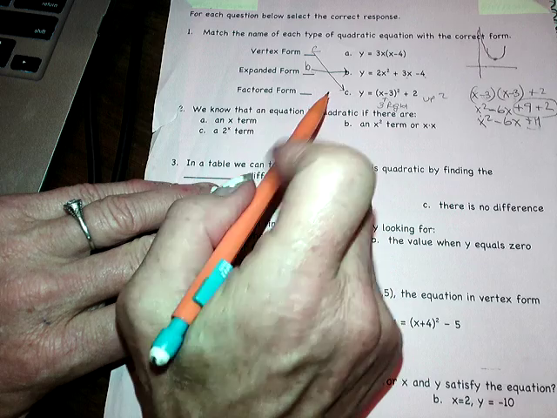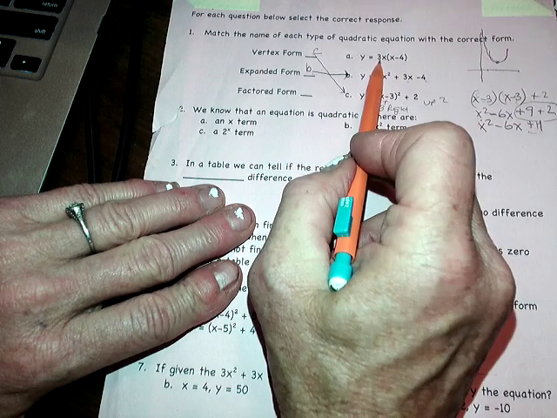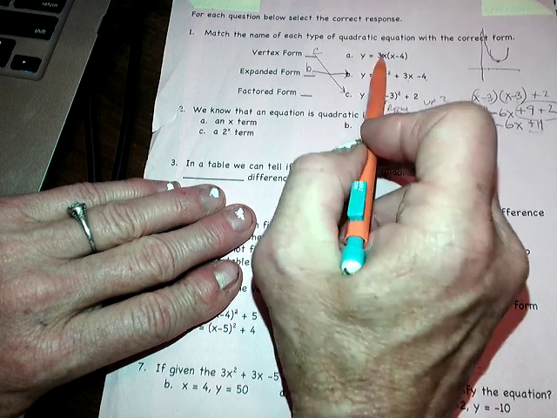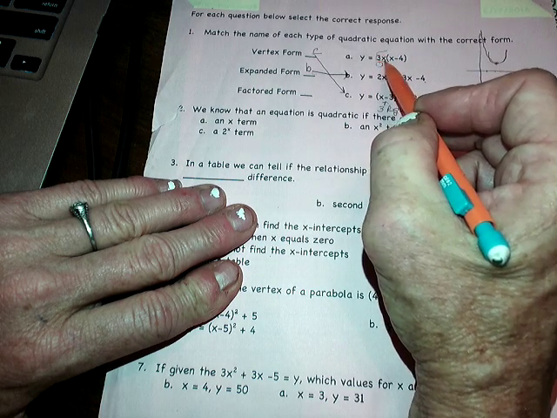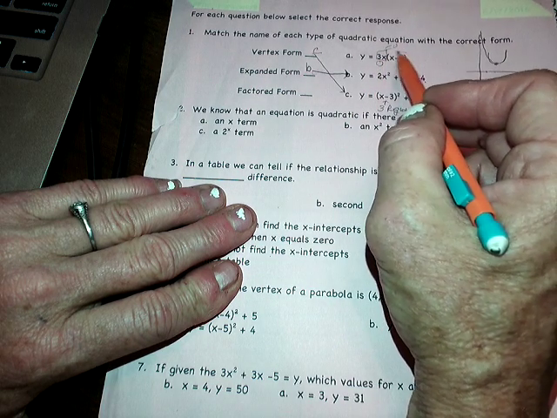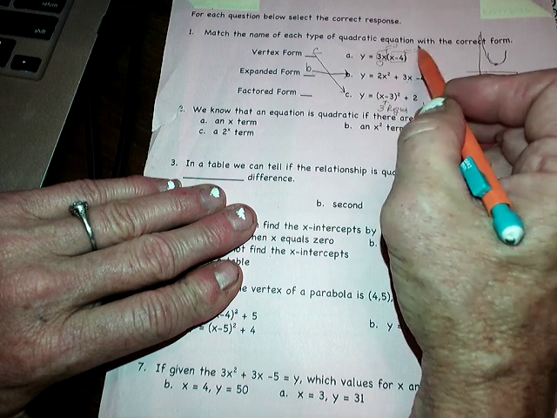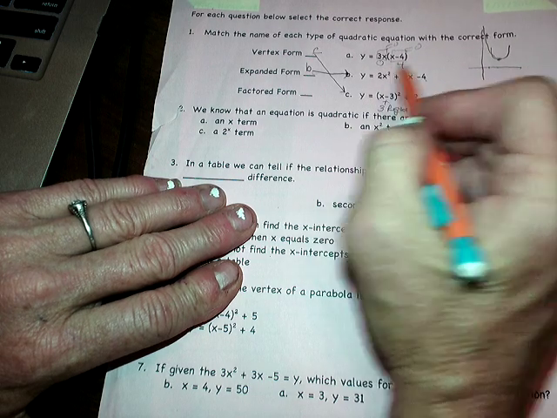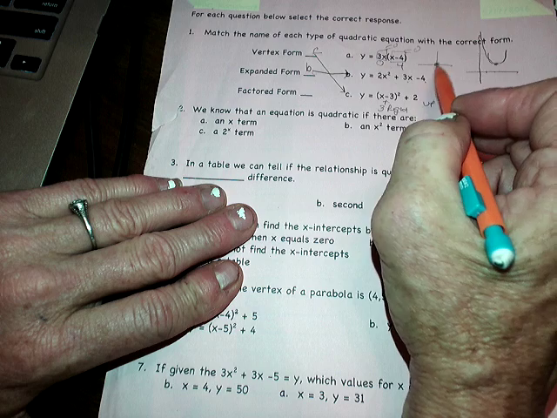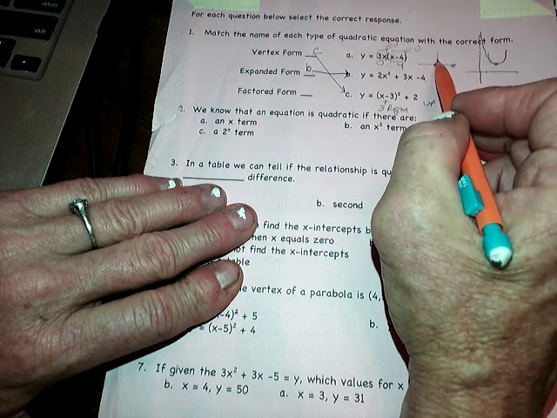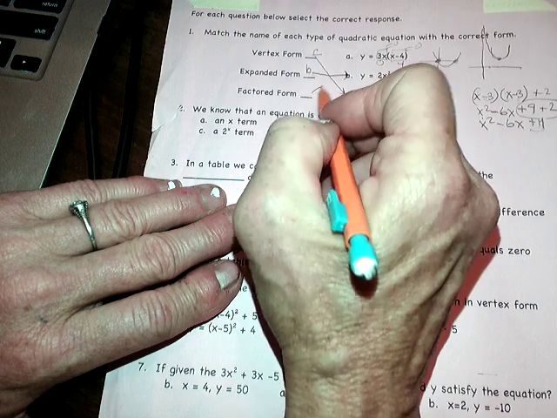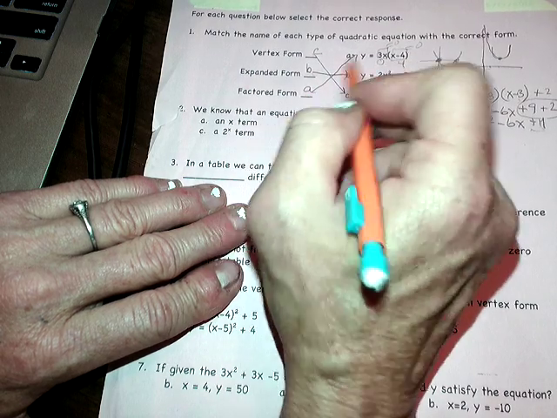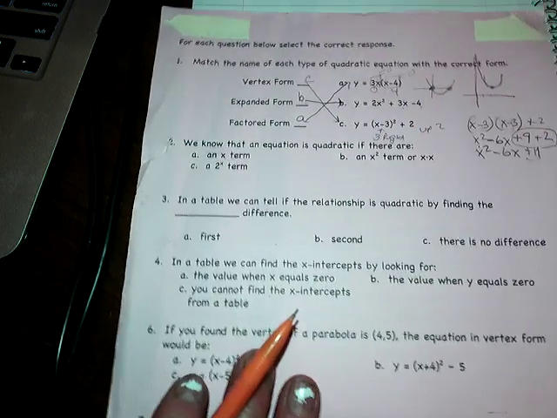Factored form is where it still looks like a multiplication problem, and usually that is going to tell us the zeros of a problem. Like in this case, we would know that one of the zeros was 0, basically telling when does 3x equal 0? And when does x minus 4 equal 0? So 0 and 4 would be the roots of this problem, and we'd have some sort of parabola in the middle like that. So this is what we call factored form, A, where it's something times something else.